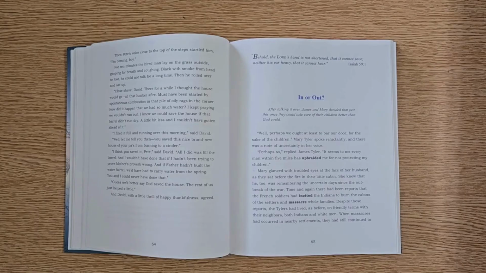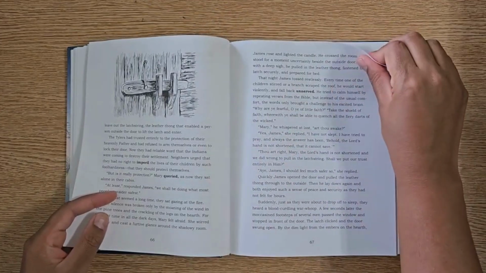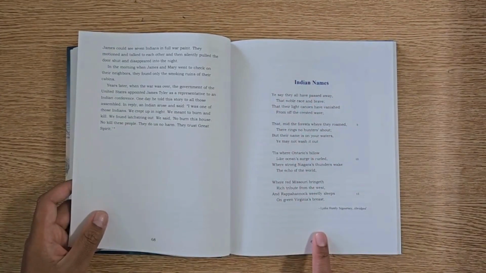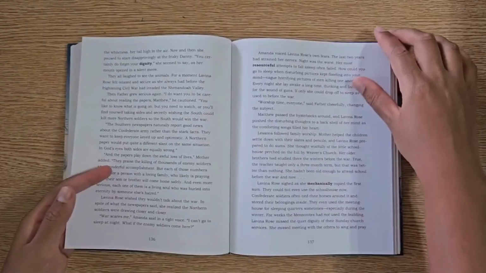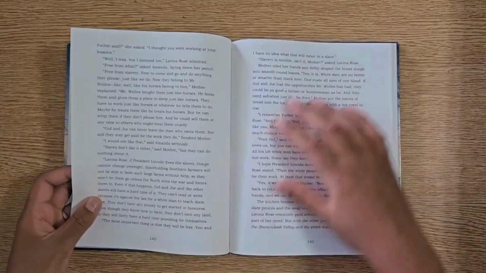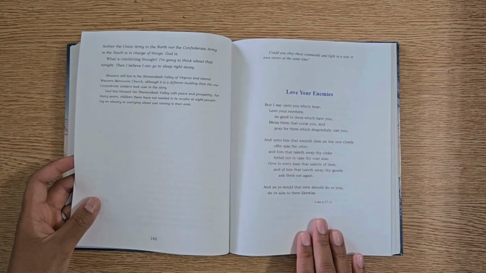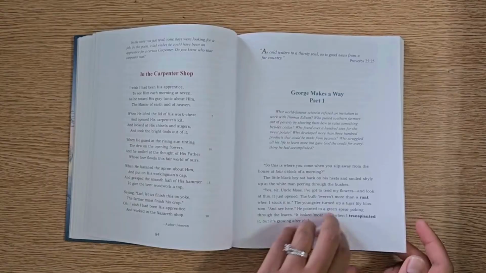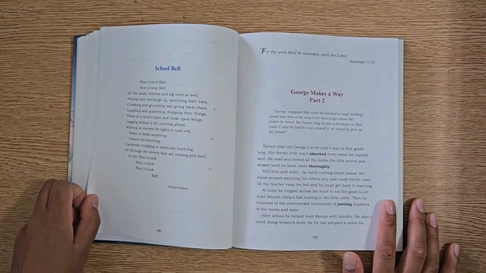Some stories are quite short. For example, the story In or Out is only 3.5 pages long, and like many lessons, it finishes with a short poetry study. Other selections are longer, like In Spite of War, which spans just over 8 pages. And also ends with a poem. A few stories, such as George Makes His Way, are long enough to be split into 2 parts, meaning your child will work through them over 4 lessons instead of 2.